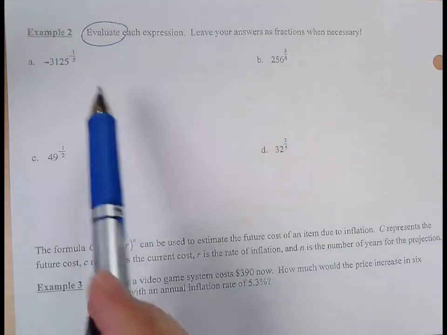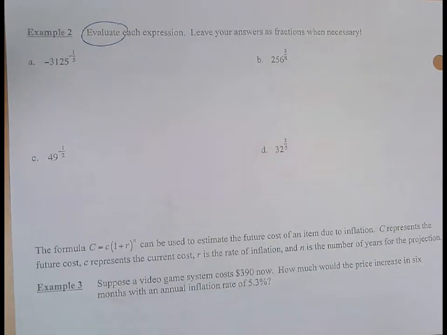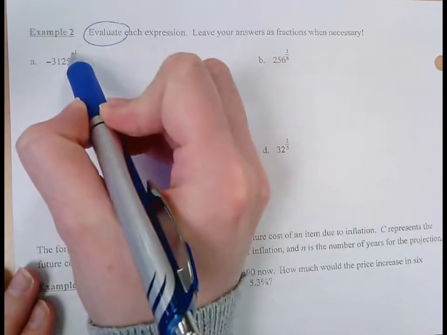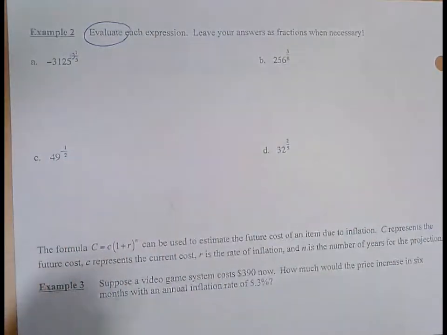So when we have for A, negative 3,125 to the negative 1/5 power, so here you have to remember, when you have a negative exponent, we shouldn't leave negative exponents in our answers. How do you make a negative exponent positive? So this is thinking back to properties of exponents. How do you make a negative exponent positive?